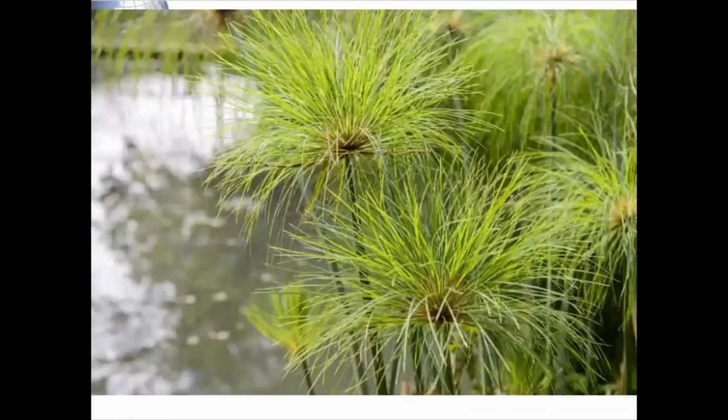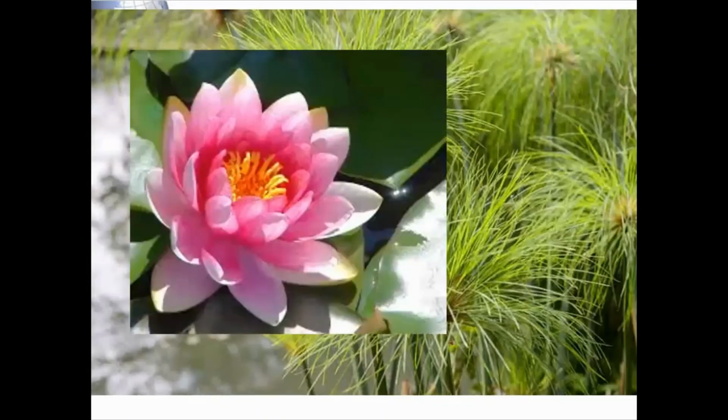Some plants you can see as well is the umbrella plant. I can't remember the specific name for this one, but if you sometimes go to some riverside, I'm sure you'll see this plant. Next one. And usually have water lilies.